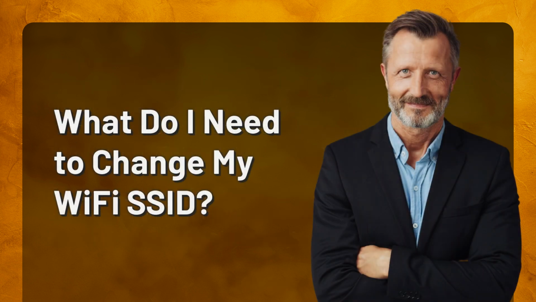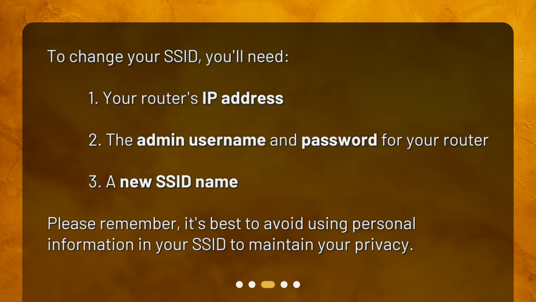What do I need to change my Wi-Fi SSID? To change your SSID, you'll need: 1. Your router's IP address. 2. The admin username and password for your router. 3. A new SSID name. Please remember, it's best to avoid using personal information in your SSID to maintain your privacy.